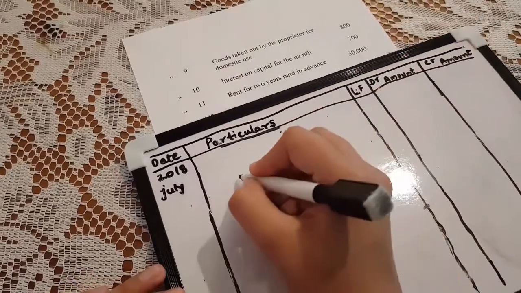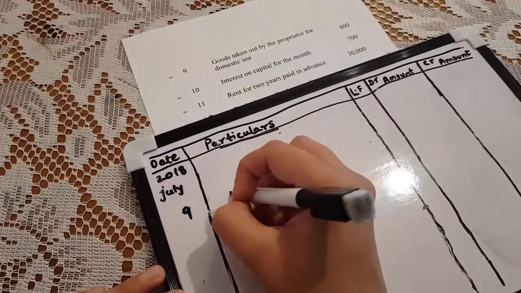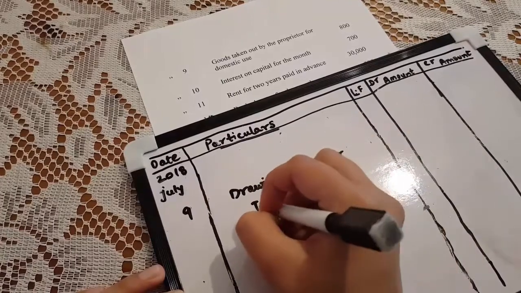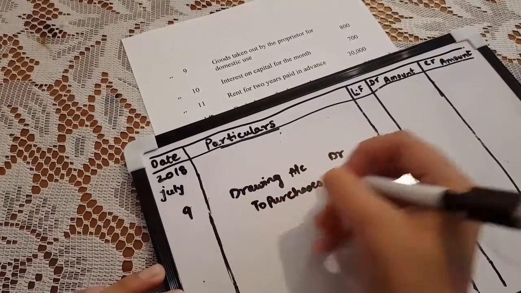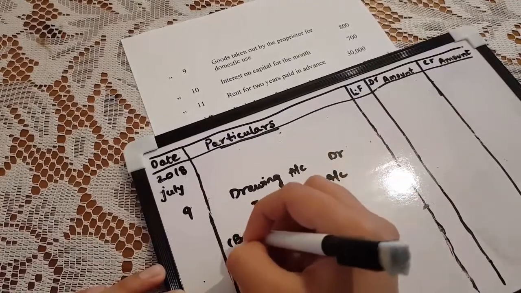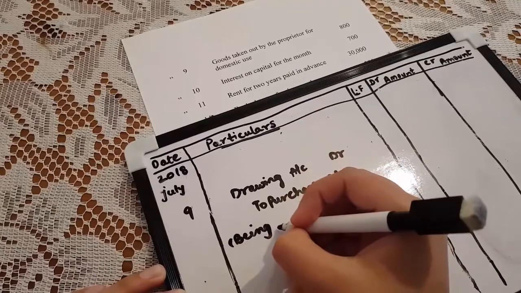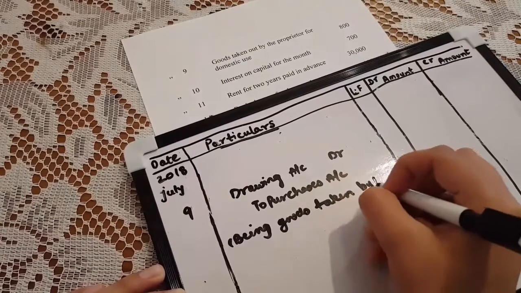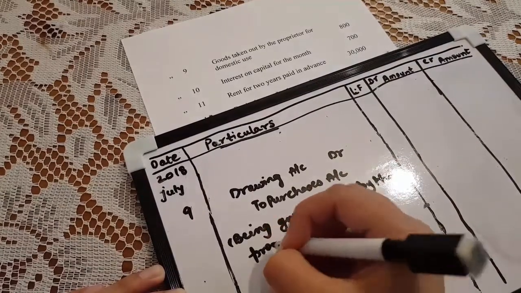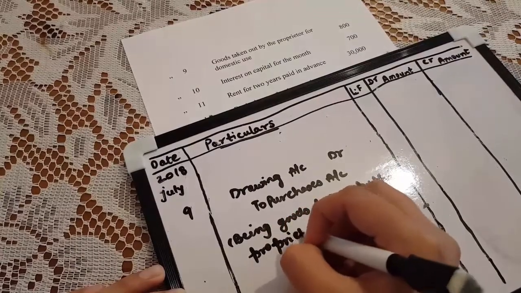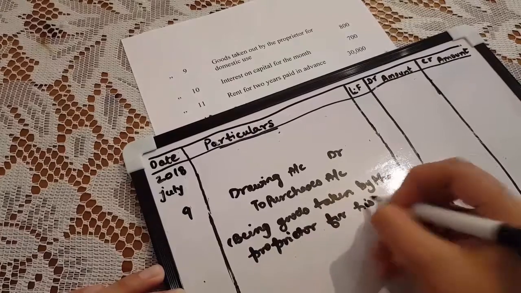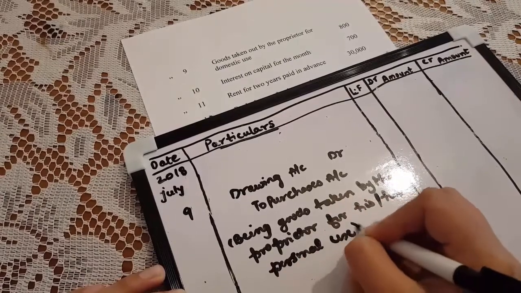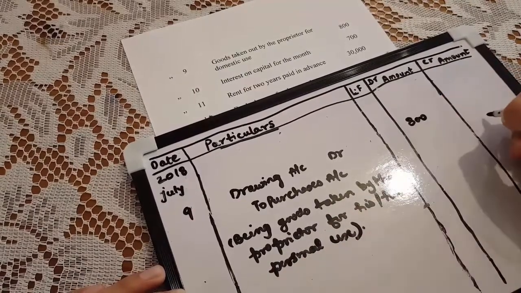credited. So the journal entry will be, first we will put the date, then drawing account debit to purchases account being goods taken by the proprietor for his or her personal use. Then we put the amount 800.